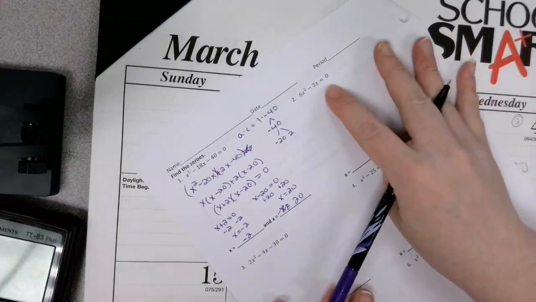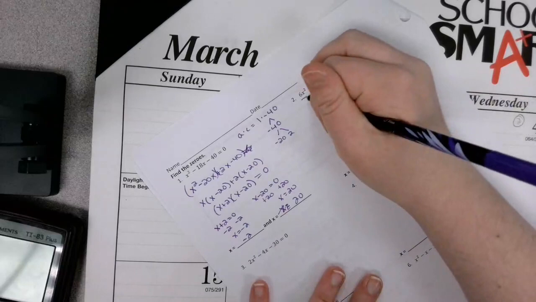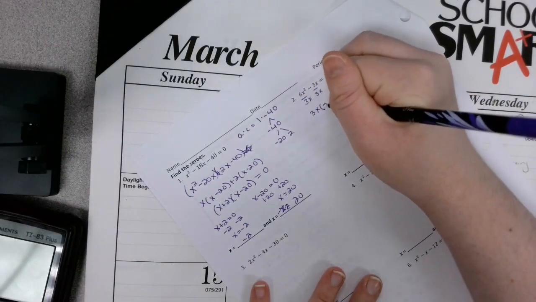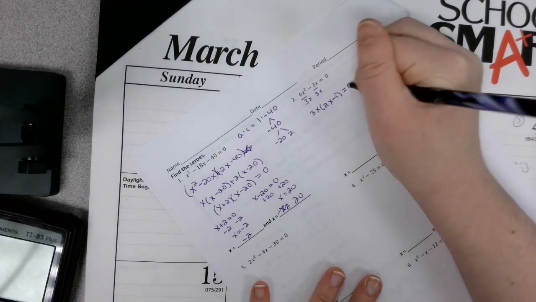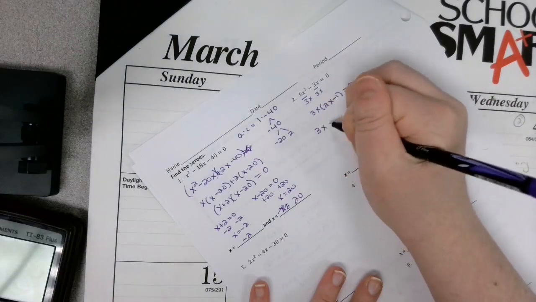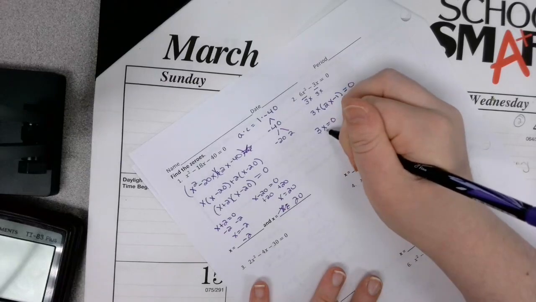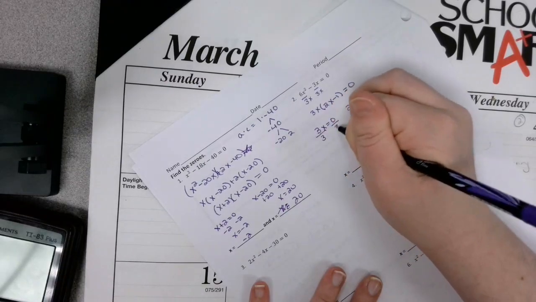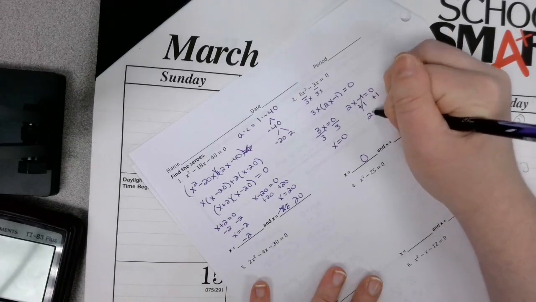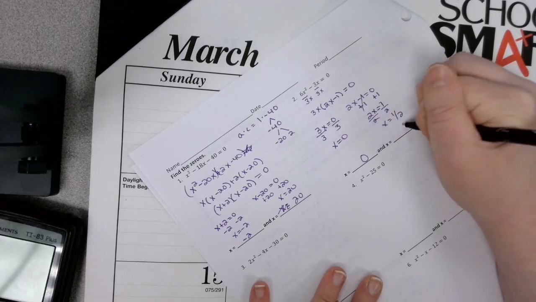Alright, let's look at number 2 together. I would factor this by taking the greatest common factor out first, which is 3x, leaving 2x minus 1 inside my parentheses. I need to set both factors equal to 0. So 3x equals 0, and 2x minus 1 equals 0. 3 times what number gets me 0? Or divide both sides by 3. X equals 0. Add 1. 2x equals 1. Divide by 2, x equals 1/2.